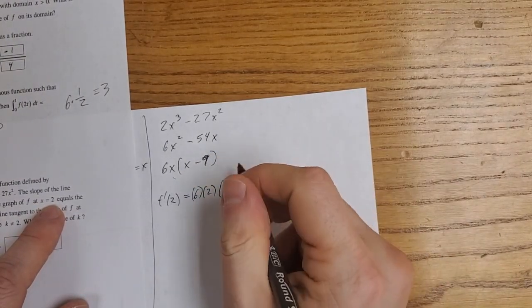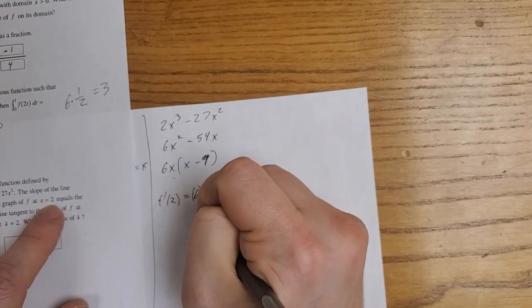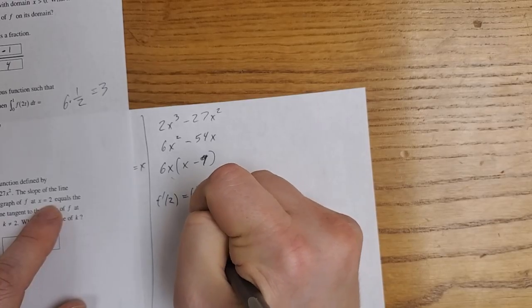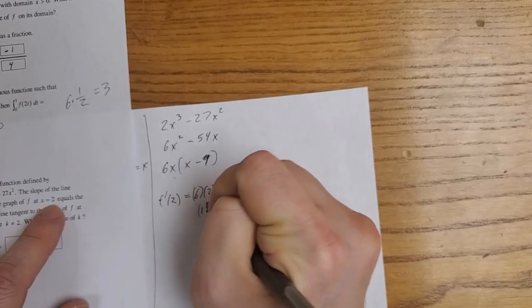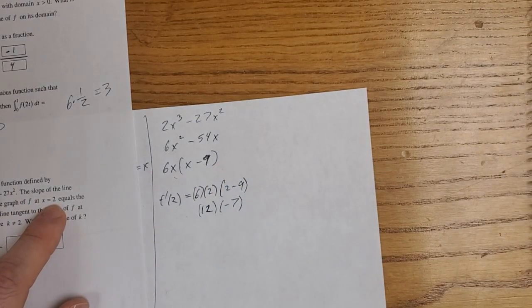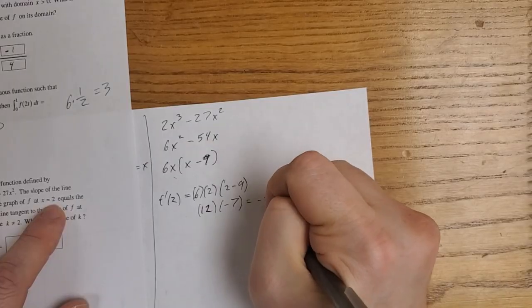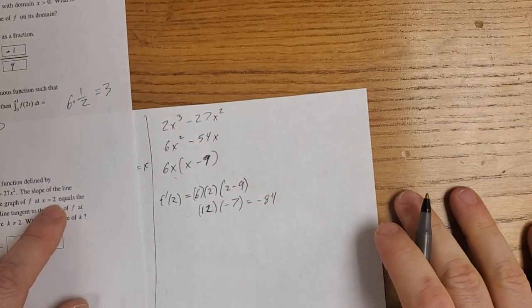So we have 12 times negative 7. And that becomes negative 84.